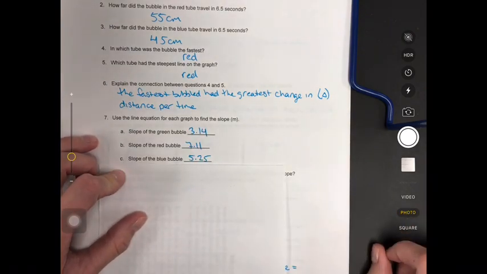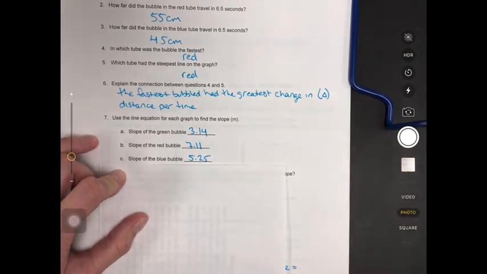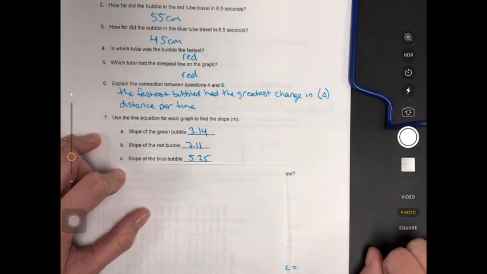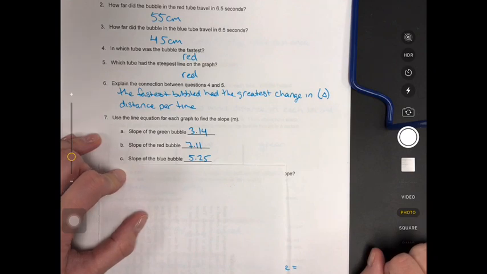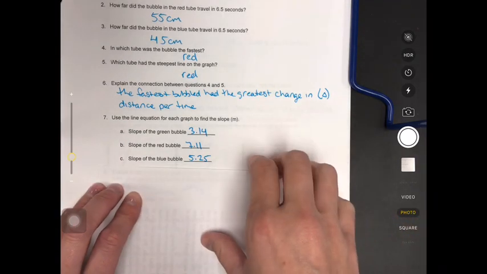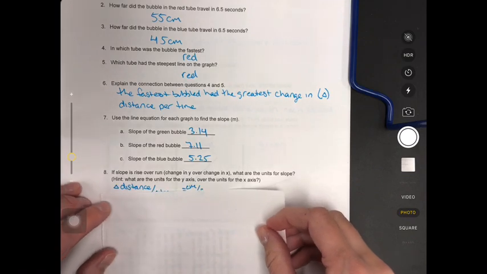You can look on your graph, or on the graphical analysis graph, to find the M, and that graph should have already calculated that for you, so all you're doing is copying down these numbers. But again, your data should be similar to mine because all the red tubes, all the green tubes, all the blue tubes are each the same relative to their color.